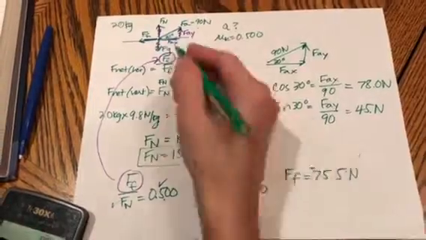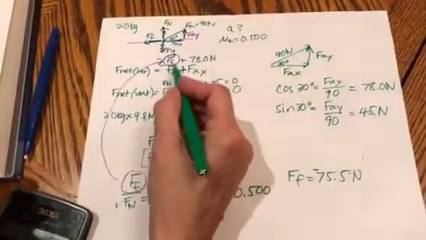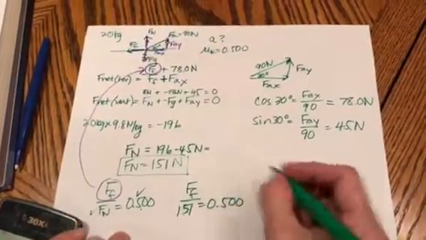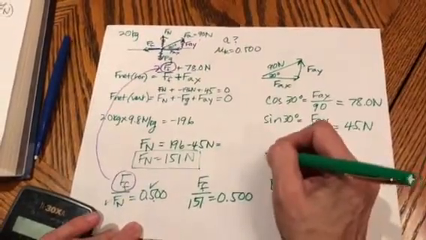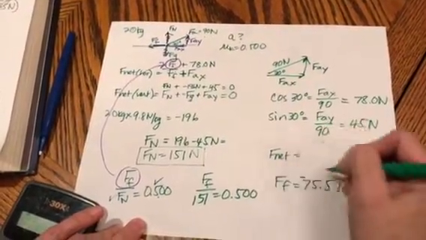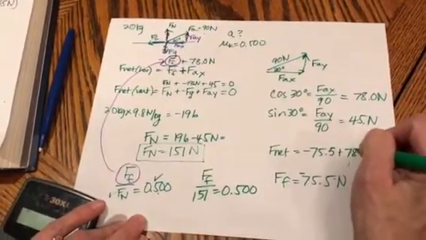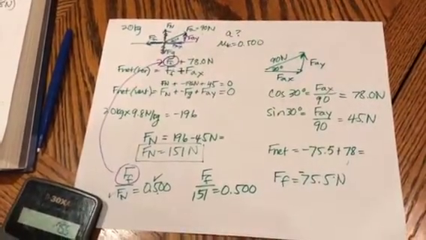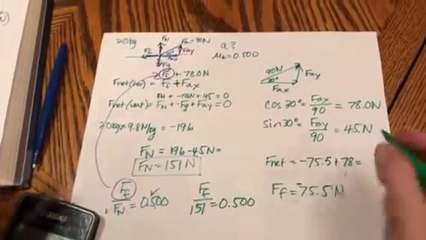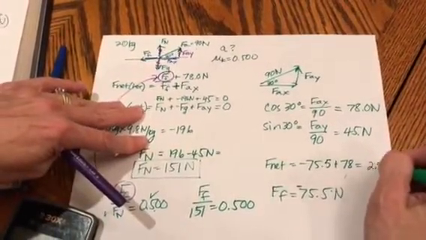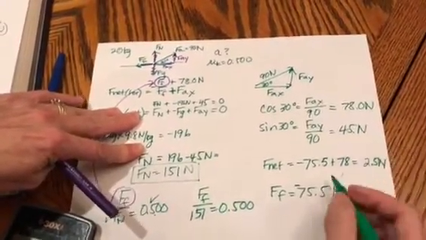that will be negative. So if I come up here to this problem, my F net horizontally, which is where the acceleration is coming from, since vertically speaking there's nothing happening, when I add those up, I get a value of 2.5 newtons for my F net.